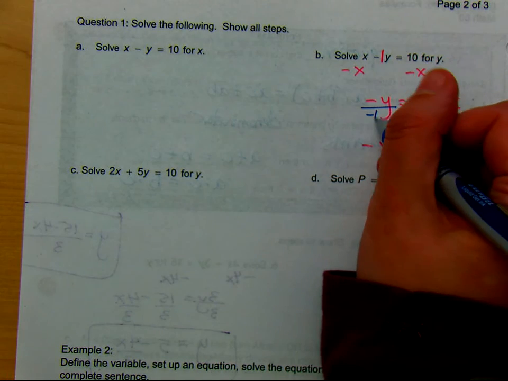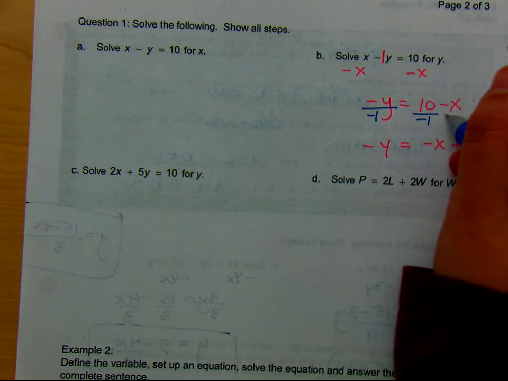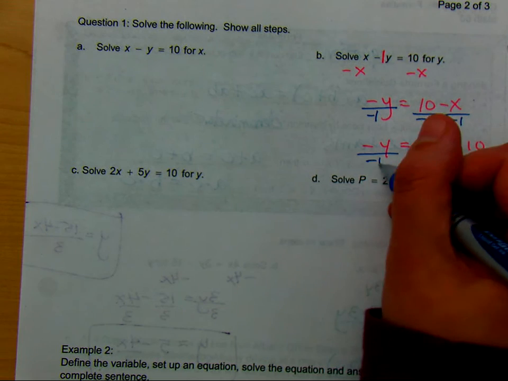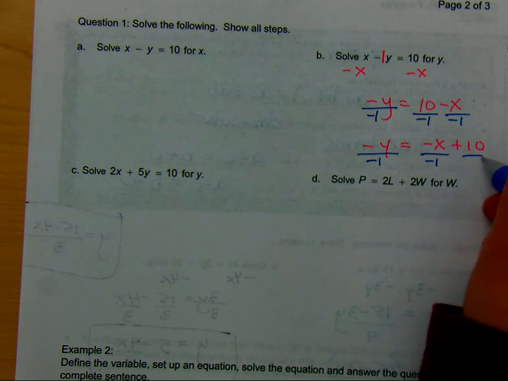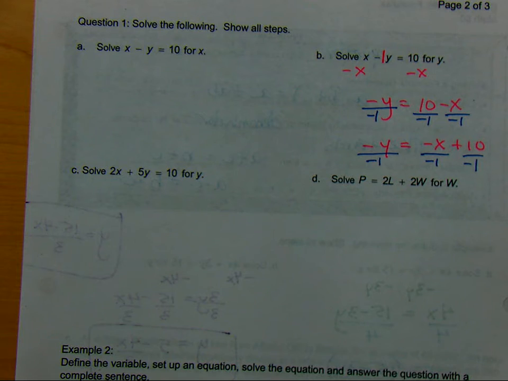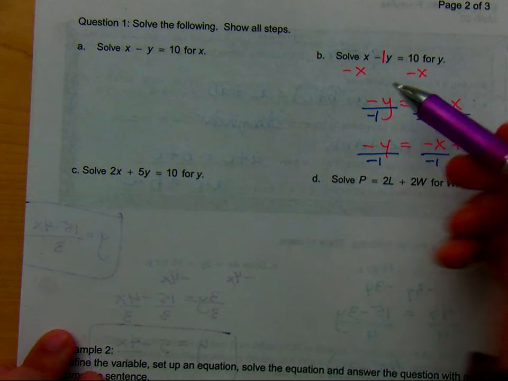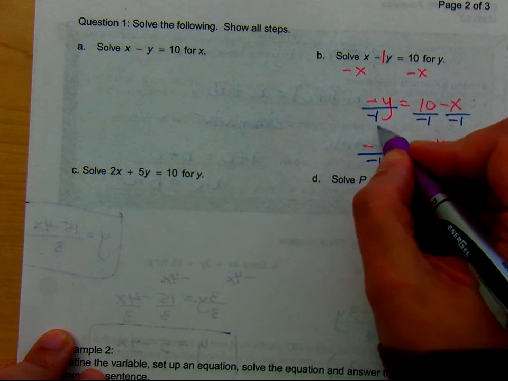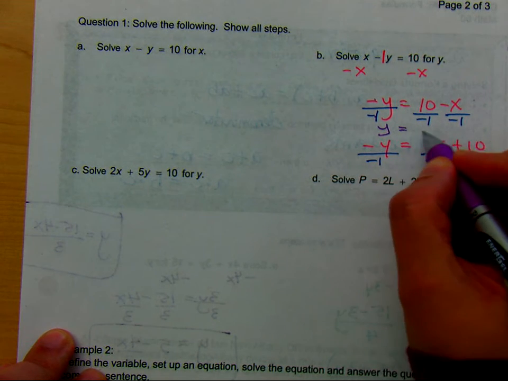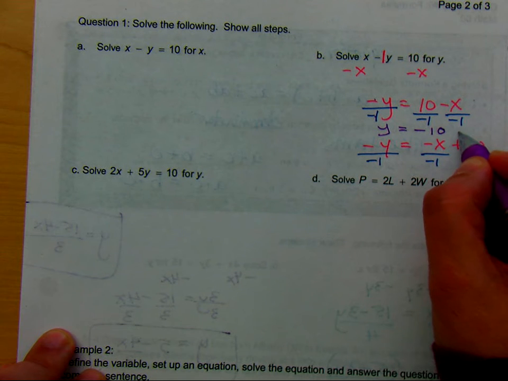Exactly. I'm going to divide both sides by -1. I could do the same thing here. Divide both sides by -1. And then my answer will be, here I'll do it in a different color, negative divided by a negative is a positive y equals -10.